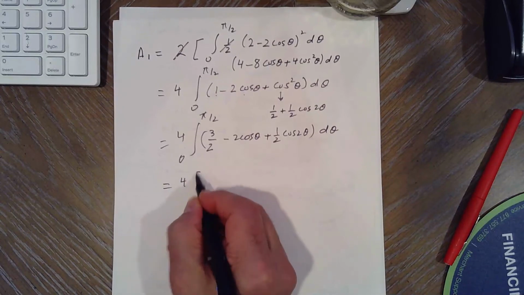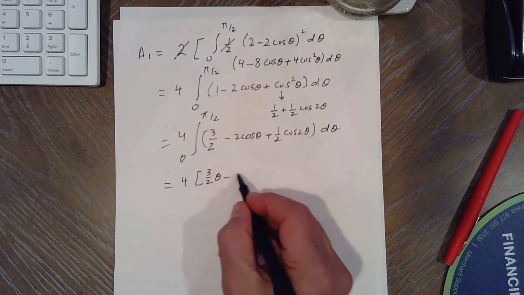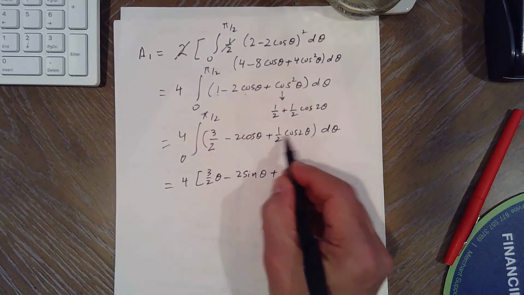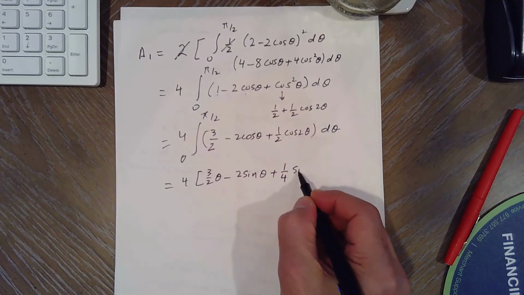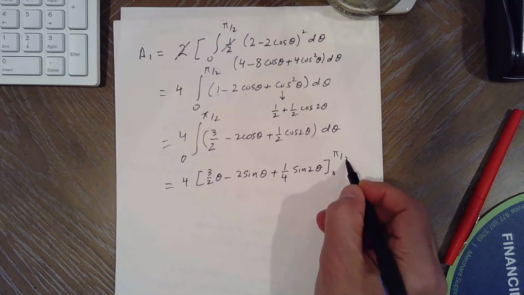So it'd be 4 times the integral of 3 over 2 d theta, which is 3 over 2 theta. This is negative 2 sine theta. And this is 1/2 times 1/2, which is 1 over 4 sine 2 theta, from 0 to pi over 2.